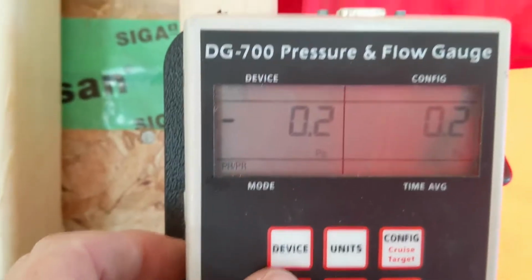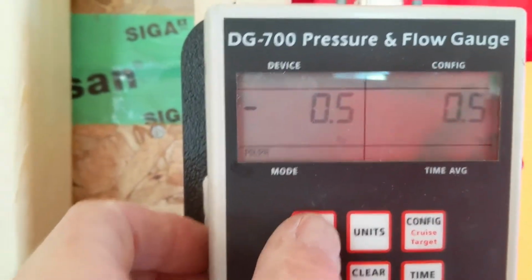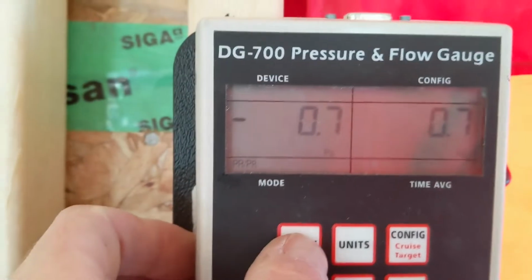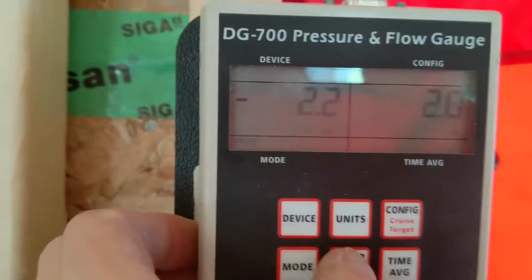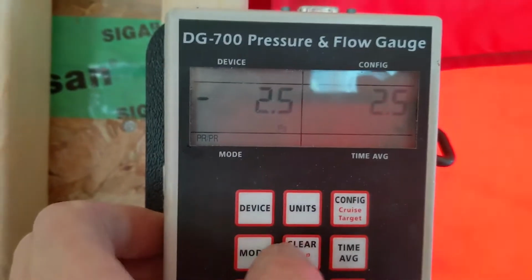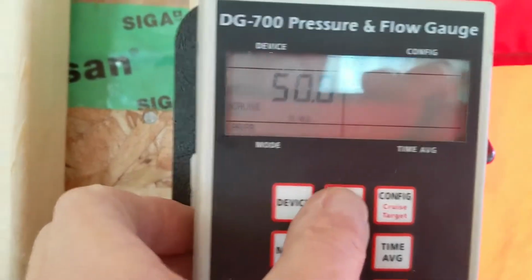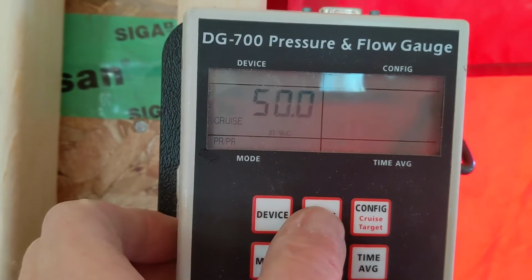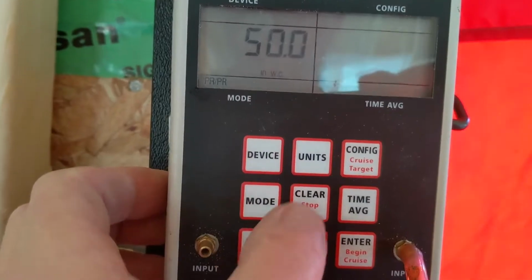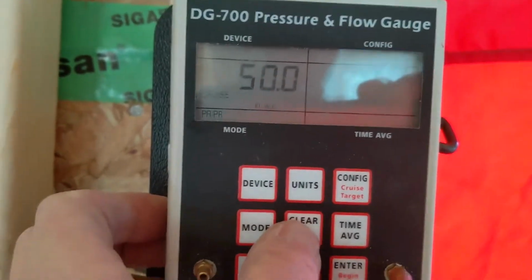I should be able to press device and get a selection of devices in the upper left. That's not changing either. I press clear. Not sure that's doing anything. Units. I should be getting pascals here, and I'm going to clear that, or maybe not.